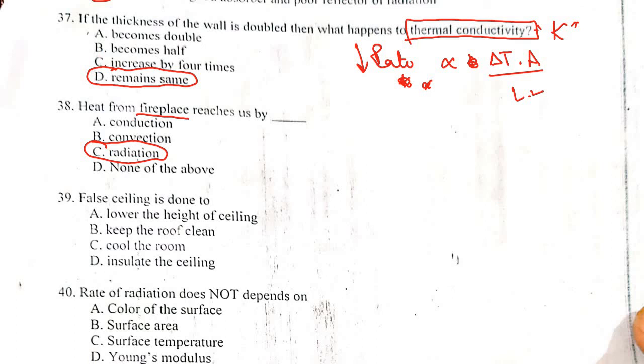A false ceiling is also done to insulate the ceiling so that in summer no heat can enter the home or house, or in winters no heat radiation can escape from the room. So to insulate the ceiling we use the false ceiling. Option D is the right answer.